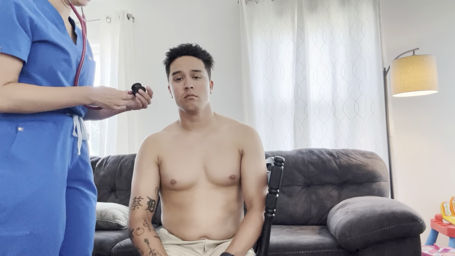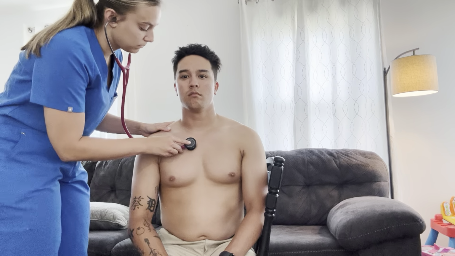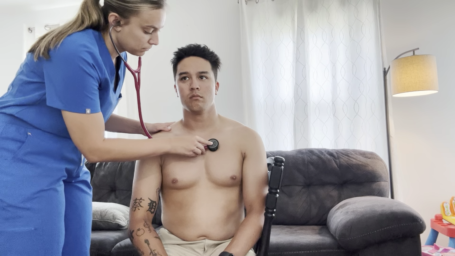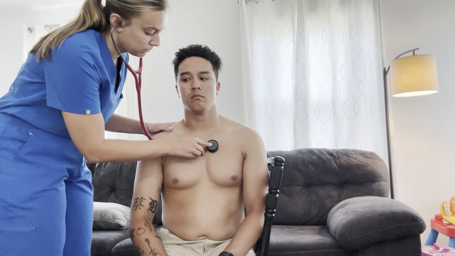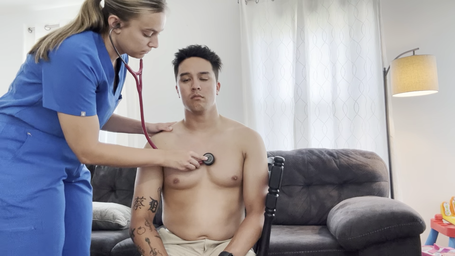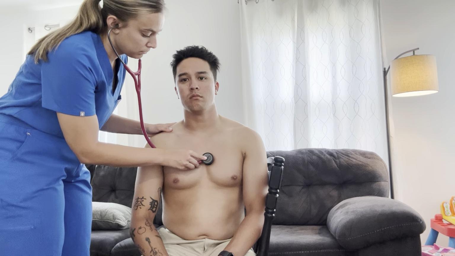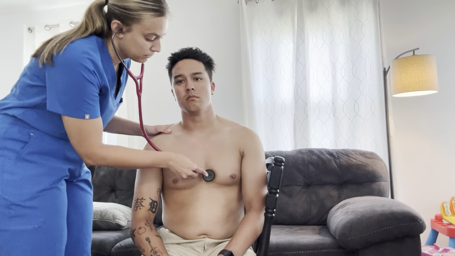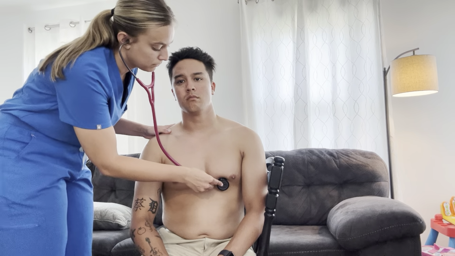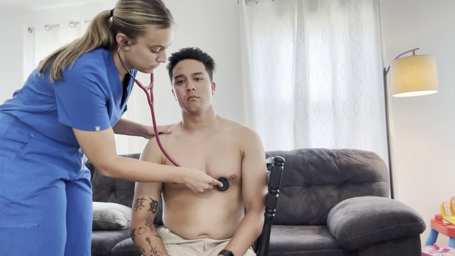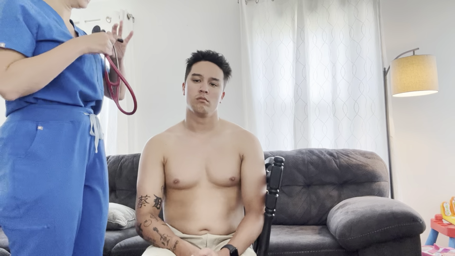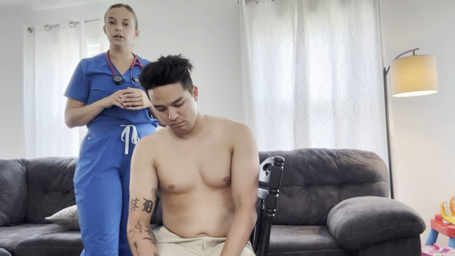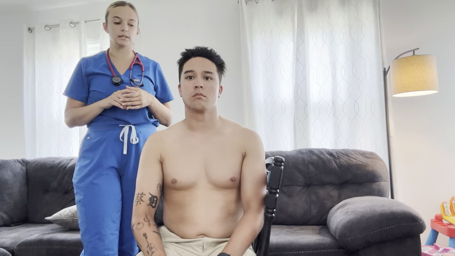I'm going to go ahead and listen with the bell. Okay. His rhythm was regular. I heard S1 and S2. I didn't hear any extra beats, and there were no murmurs when listening to his heart.